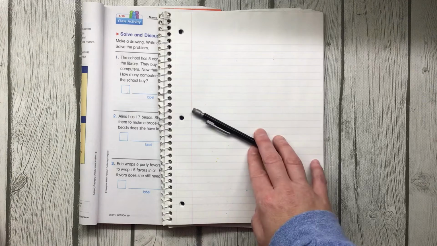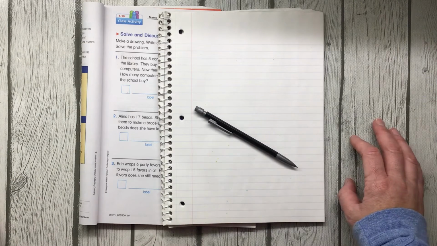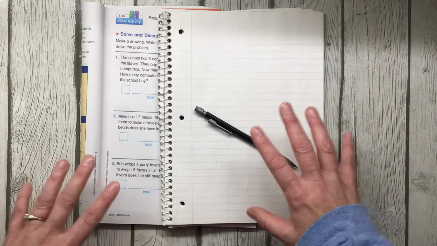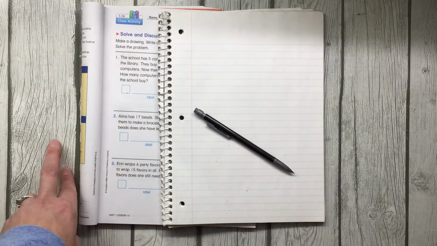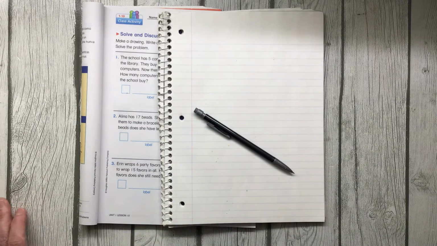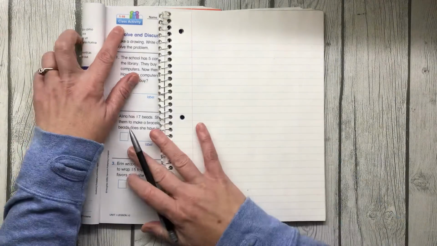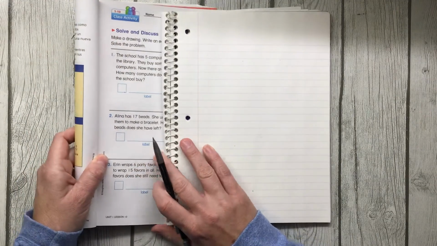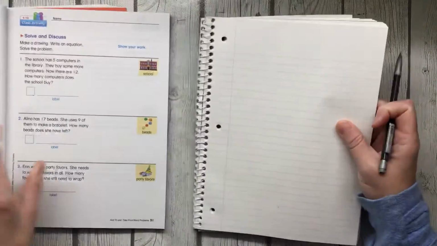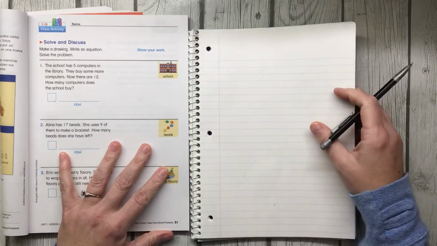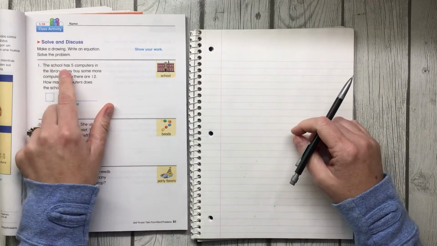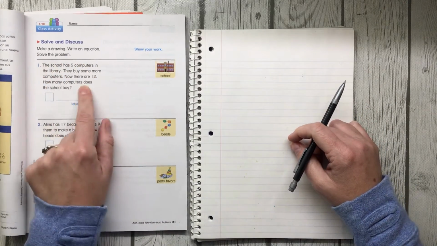So I can tell you right now, your spiral is more important than ever for this week. We are working on Unit 1, Lesson 10, and we're going to just continue on. The difference about what we're doing today is we are going to read a story problem.